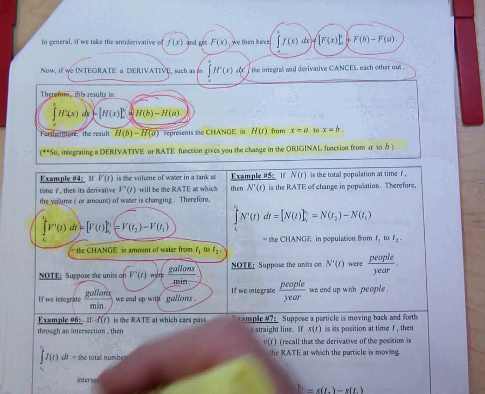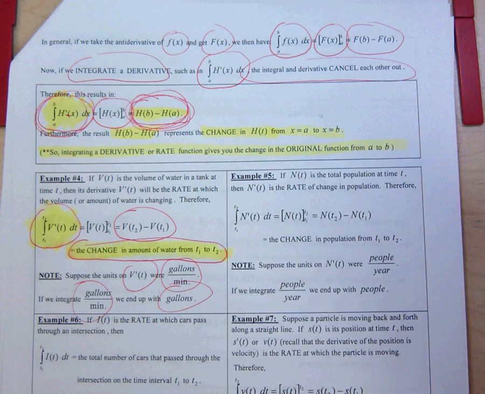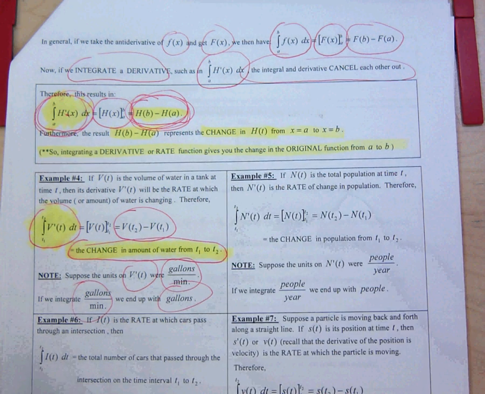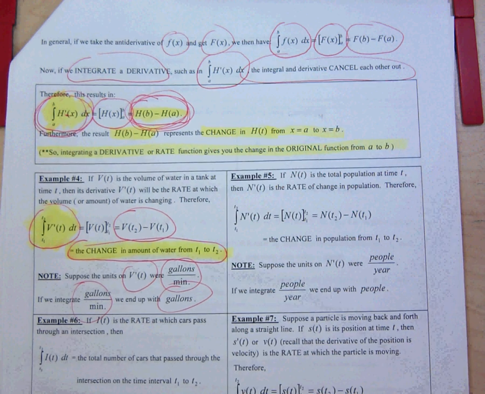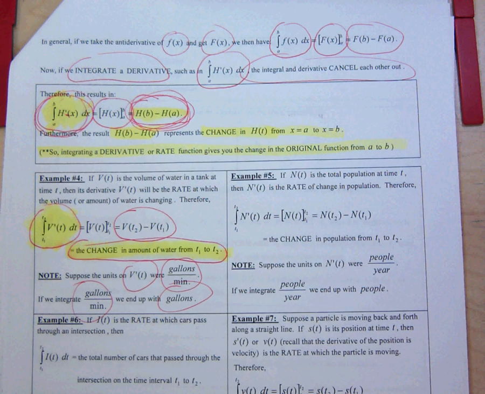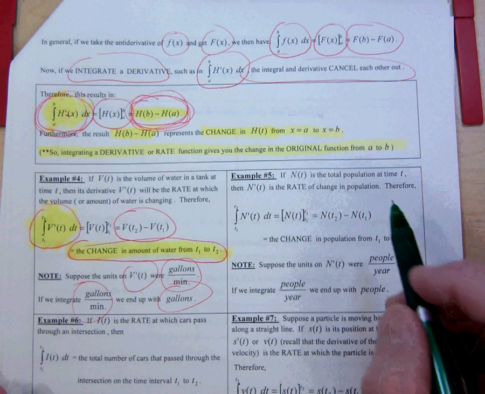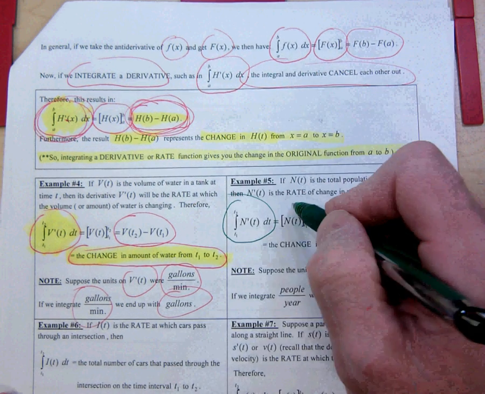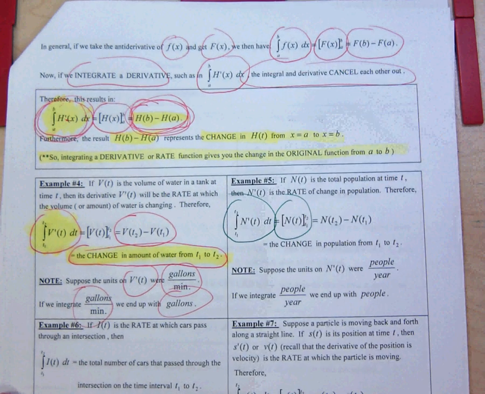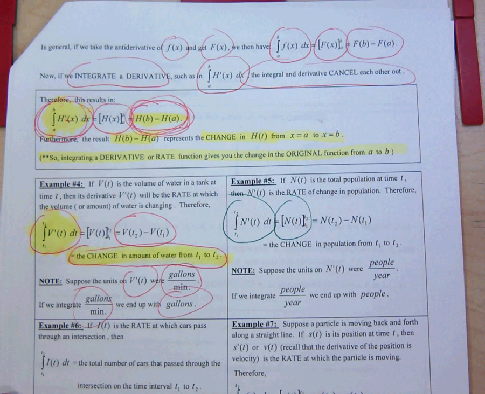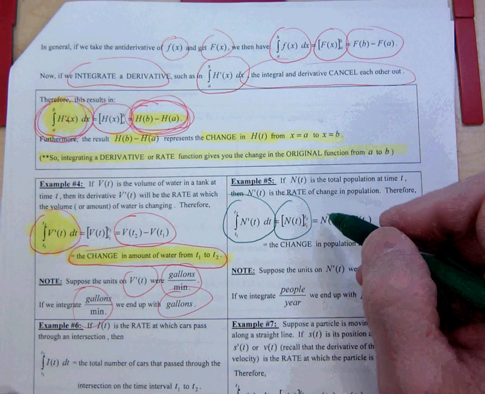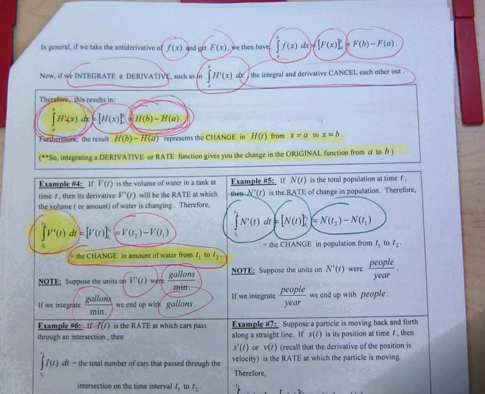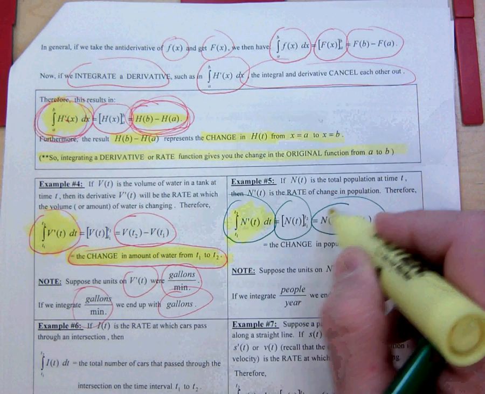Suppose n is the population at time t. Then n prime of t would be the rate of change in the population. Everybody agree with that? Okay. And then at that point, if you integrated n prime, you get n, right? Because antiderivative and derivative cancel each other out. And then you end up plugging in the upper limit and subtracting what you get when you plug in the lower limit. So the bottom line is this turns into this, doesn't it?